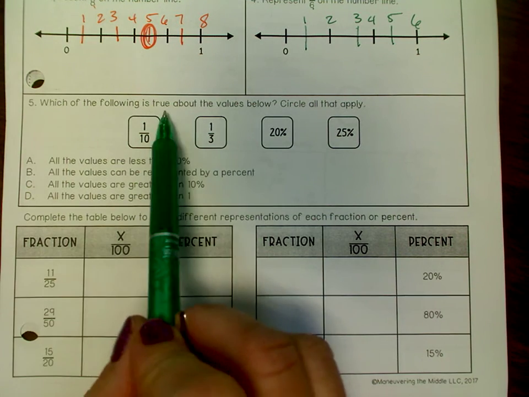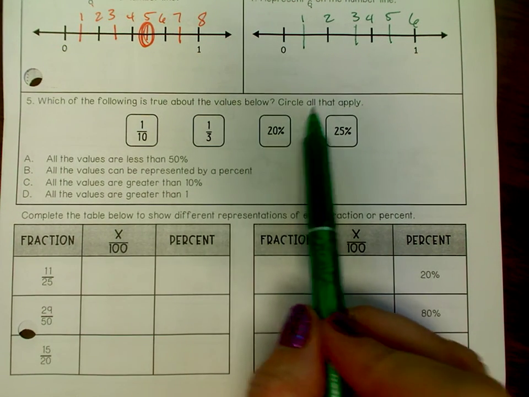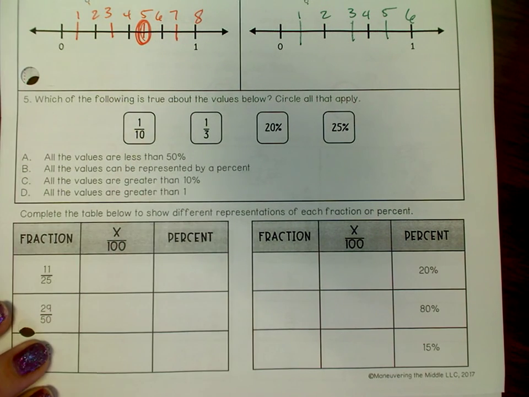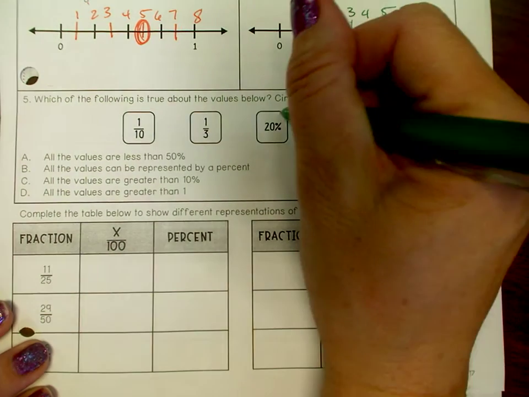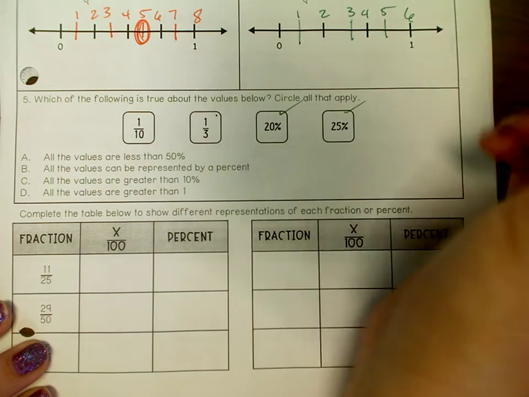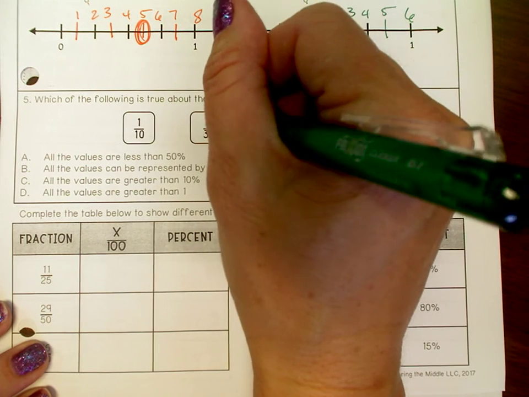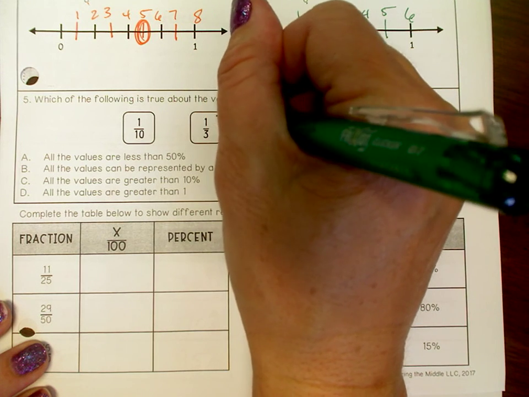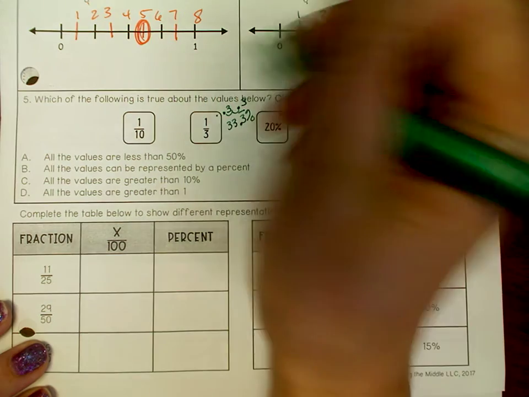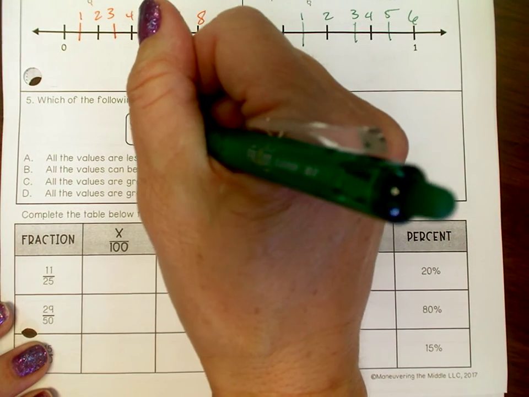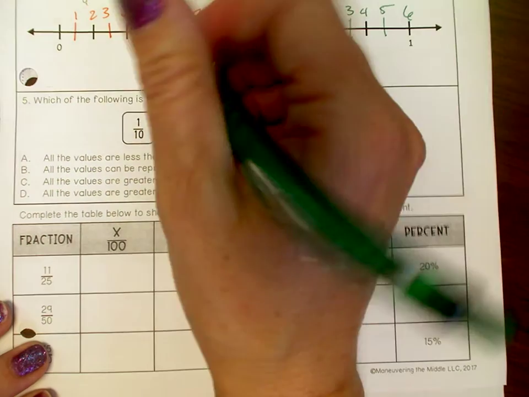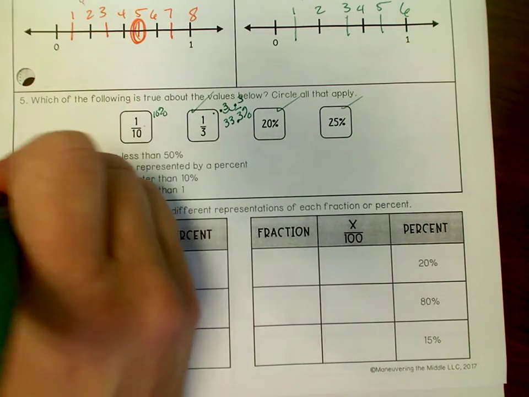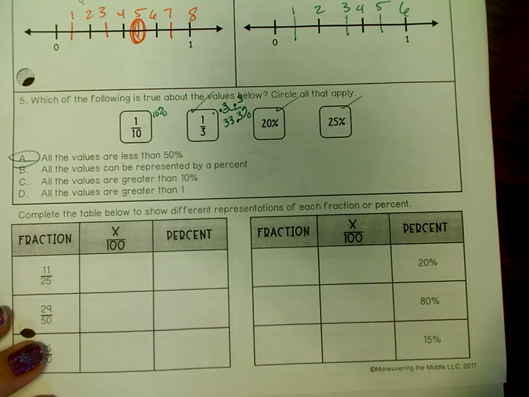Which of the following is true about the values below? Circle all that apply. Okay, all the values are less than 50%. Well, this one is 1/3. What did we say that was? 0.3. Change that to a percent. You're going to get 33.3%. So that one is, and 10% would be 10%. So yes, all of those are less than 50%.